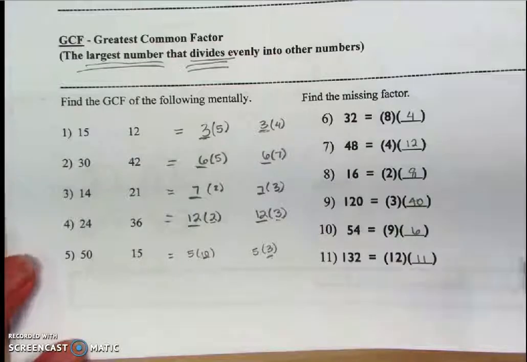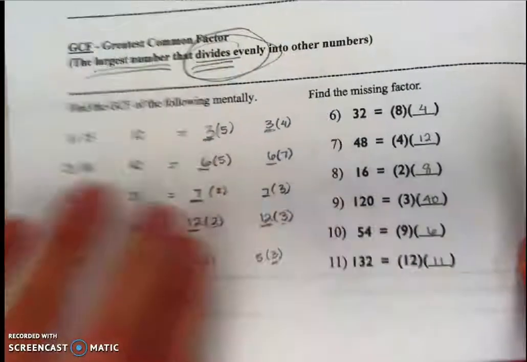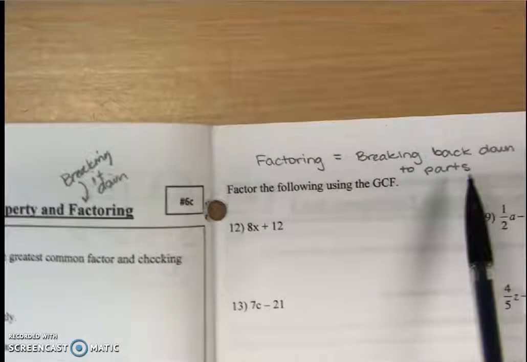So we're looking for what divides evenly. So the biggest number that divides evenly. All right, so that means over here, factoring means breaking it back down to parts. Go ahead and write that down.